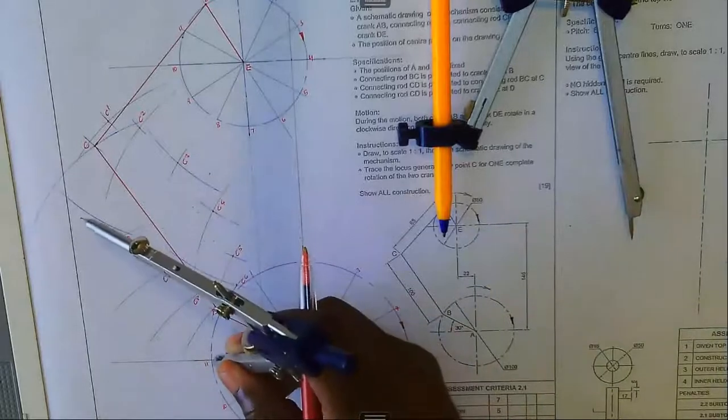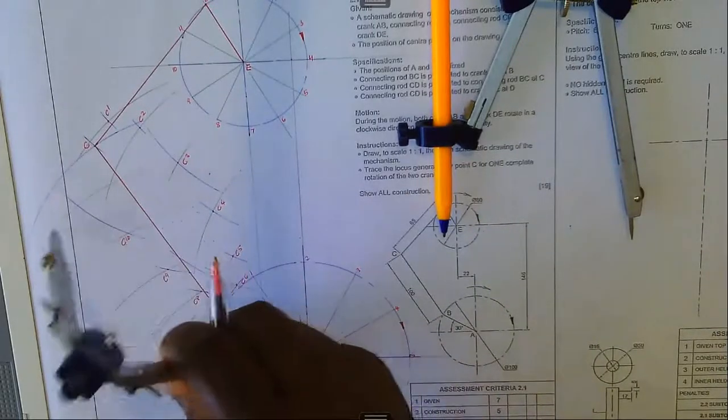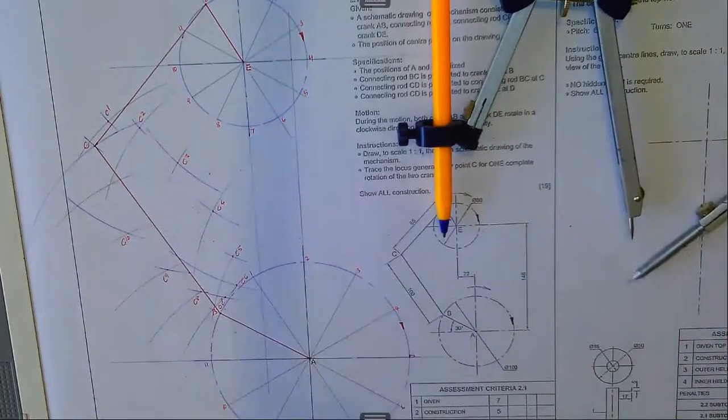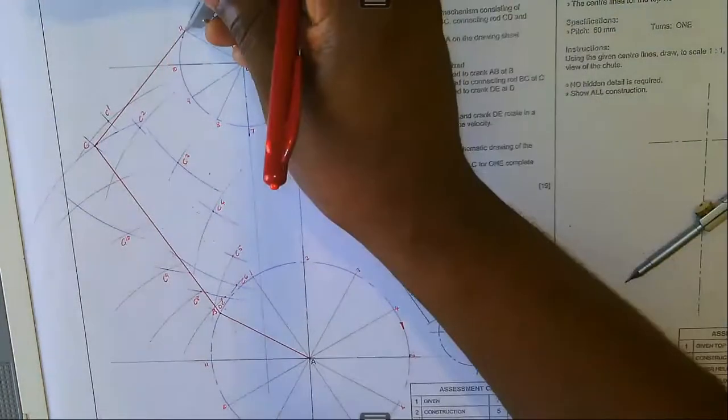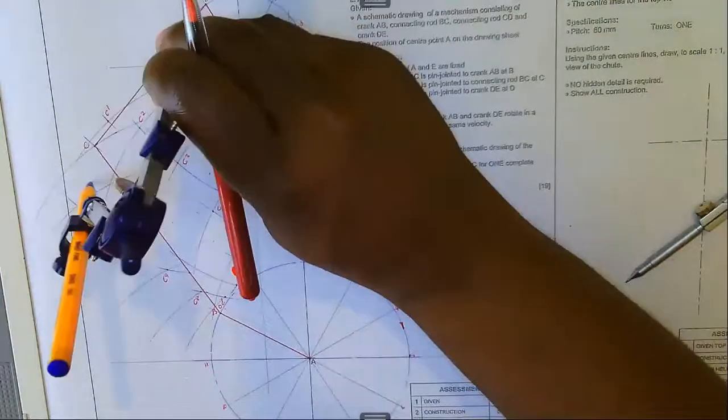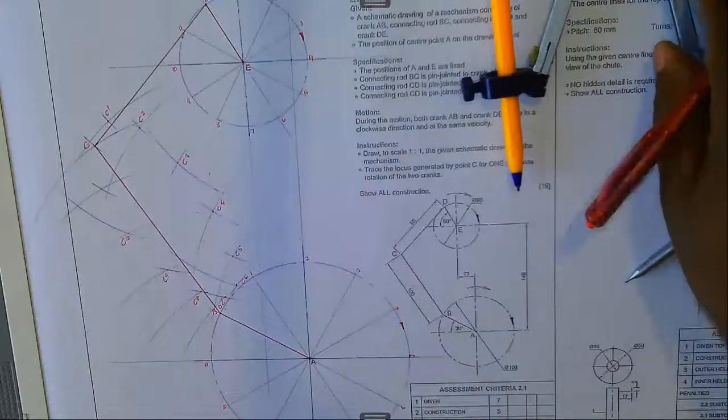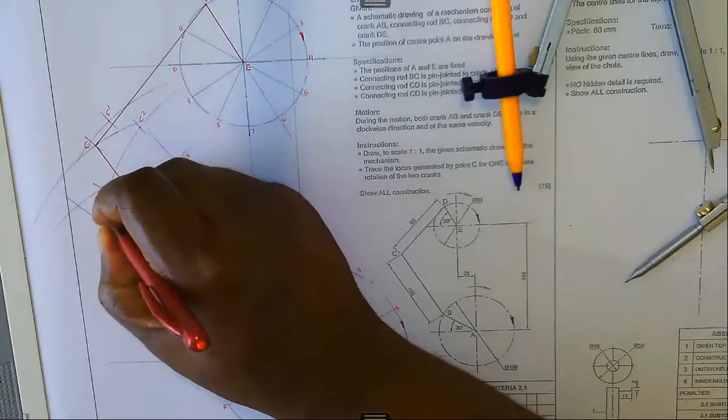Last but not least, it's 11. Describe an arc. We go to 11. We cut this. That's the 11. Okay.